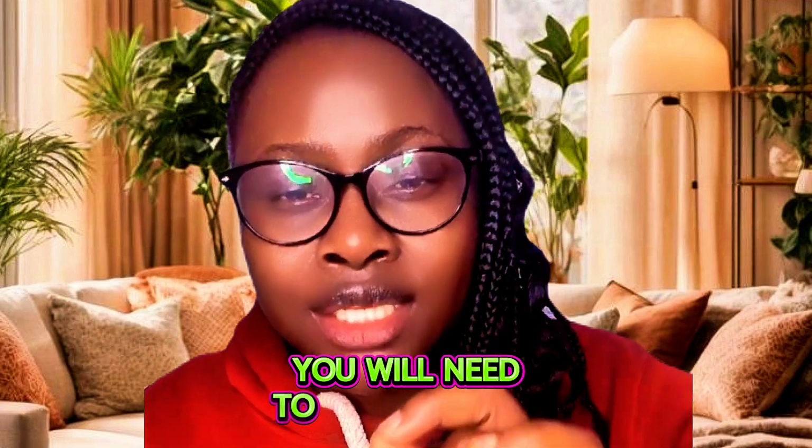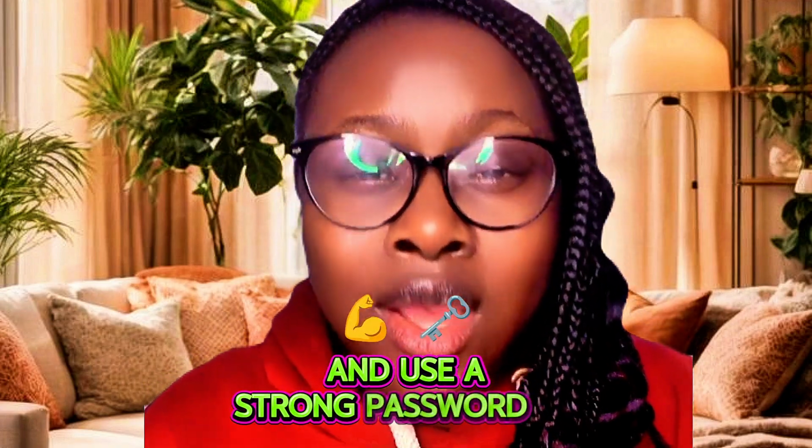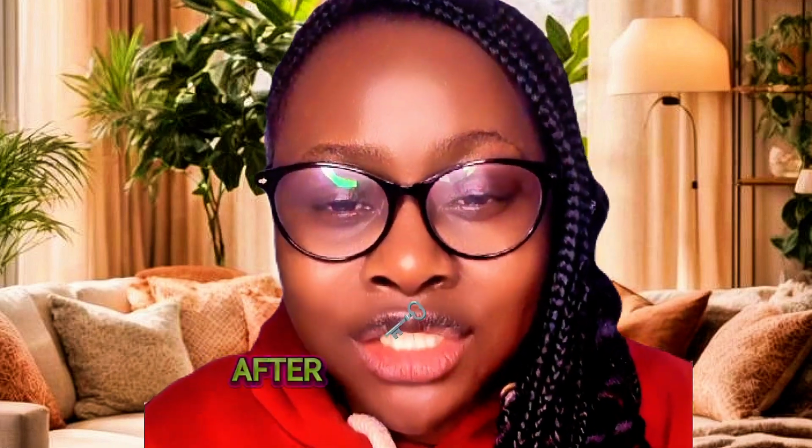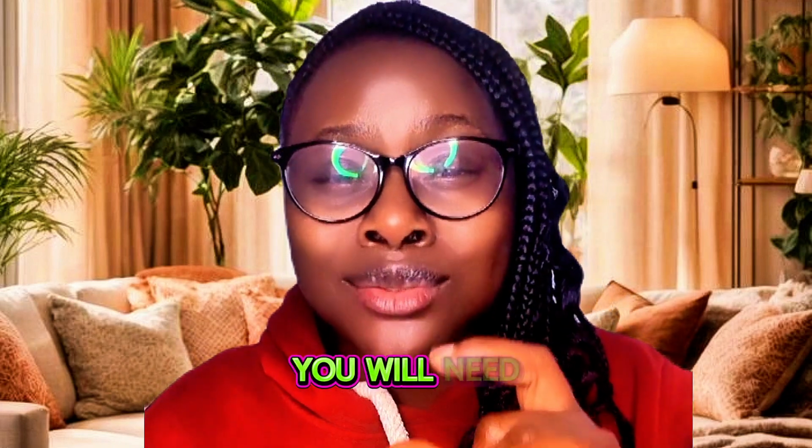You will need to change your passwords and use a strong password of not less than 12 characters. After changing your password, you will need to set a two-factor authenticator.